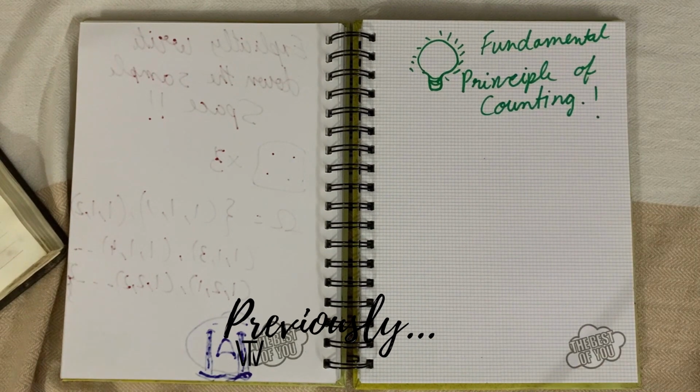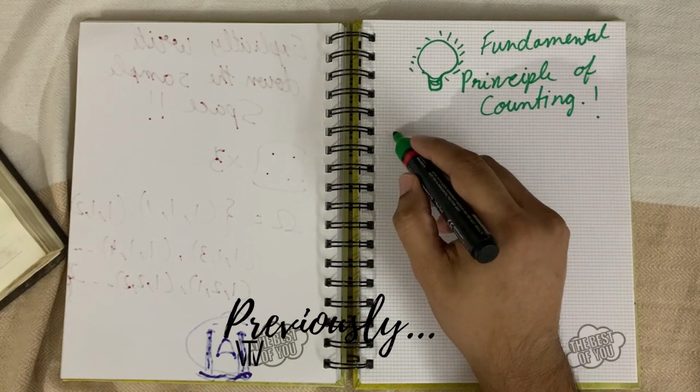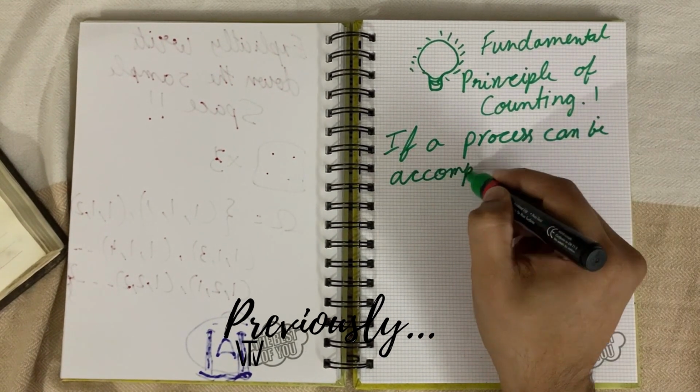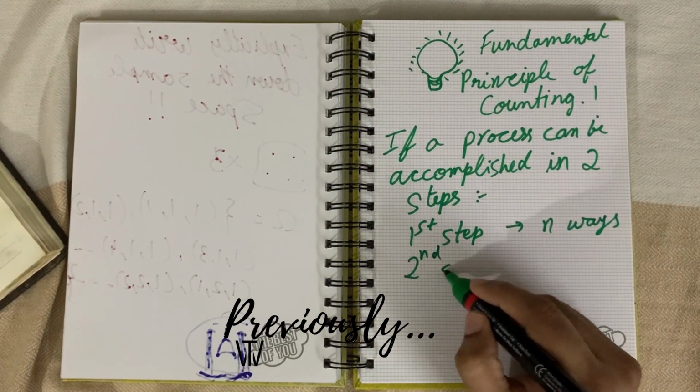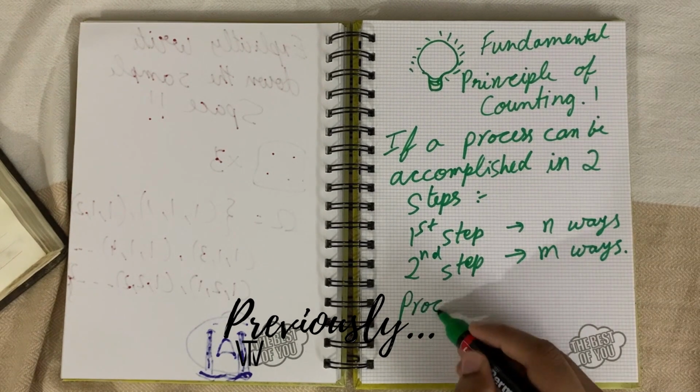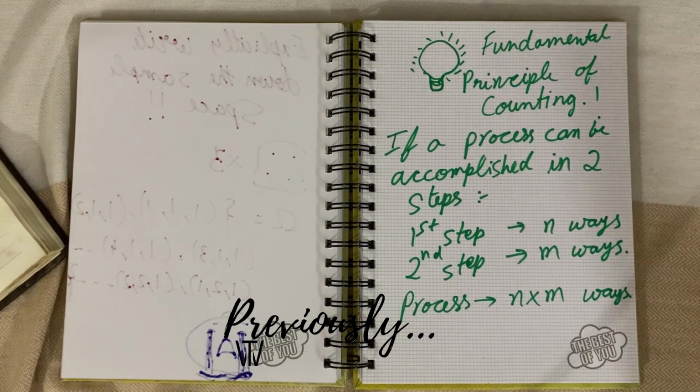The principle is, if a process is accomplished in 2 steps, and the first step can be accomplished in n ways, and the second in m ways, then the process can be accomplished in n times m ways.